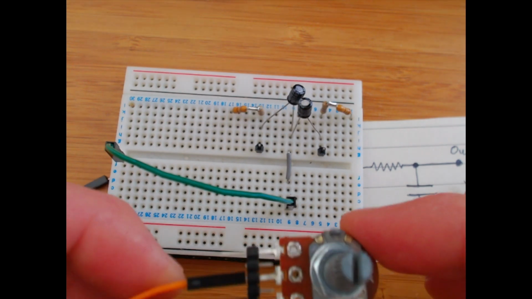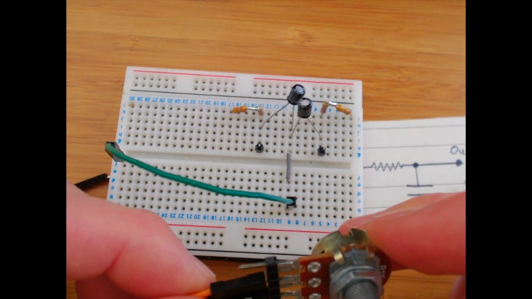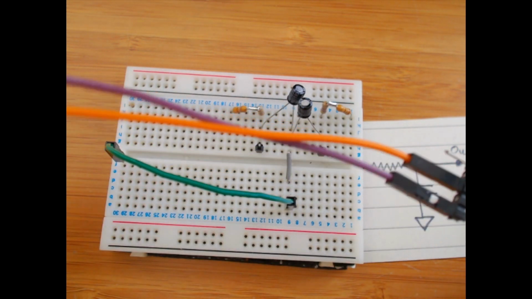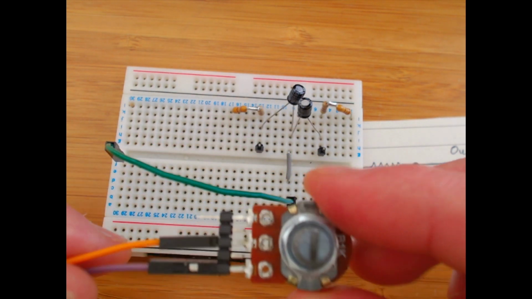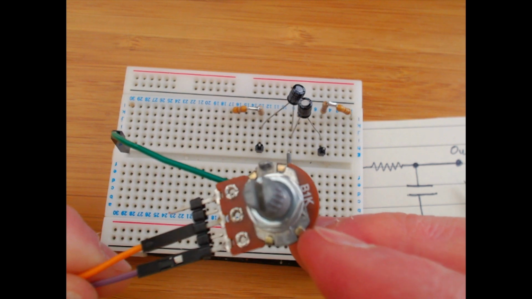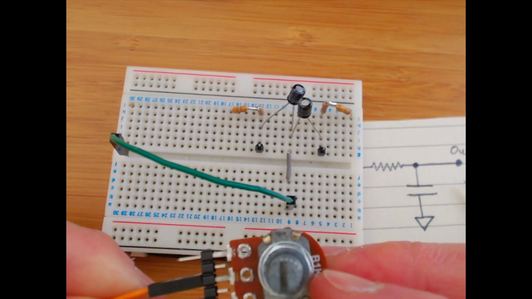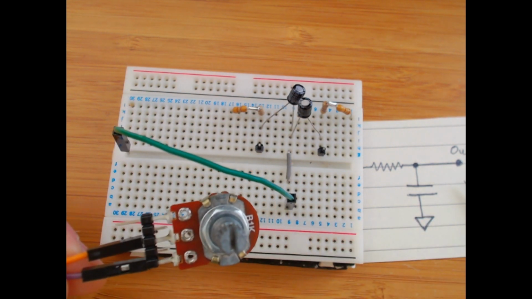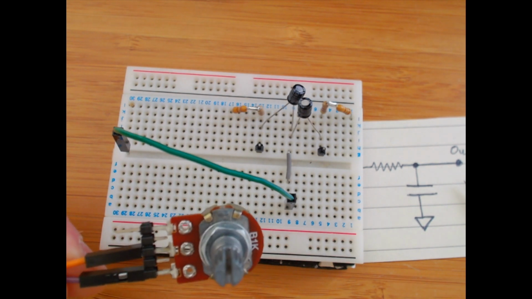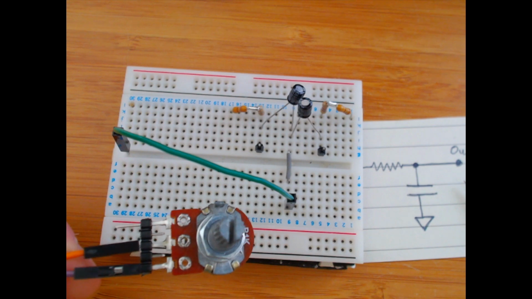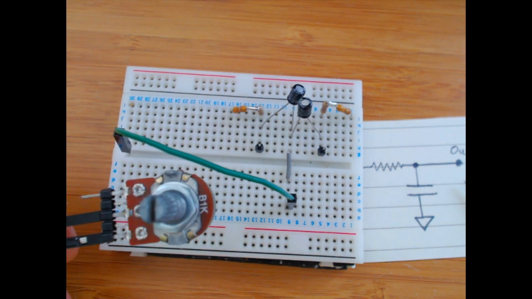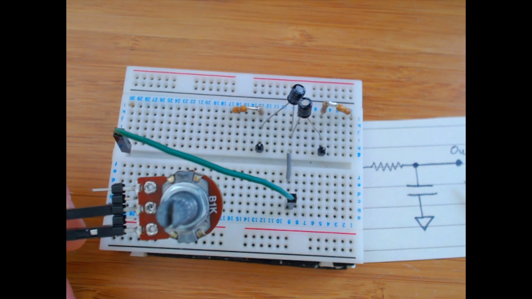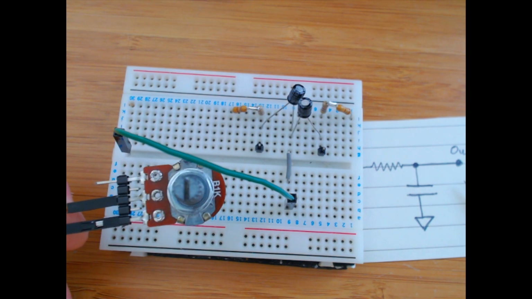So what I did was I wired up a potentiometer as a variable resistor, and I found the right point using this. And I also validated that with the calculations that I'd done to make sure it was sensible, and the calculations also made sense. But this is a pretty good way of tuning in to exactly where that filter makes sense.